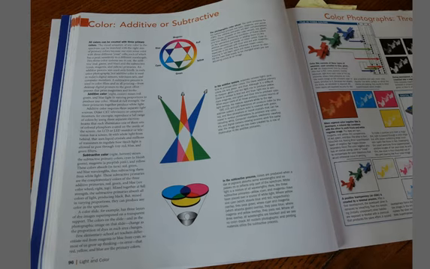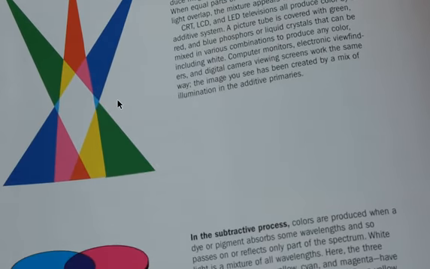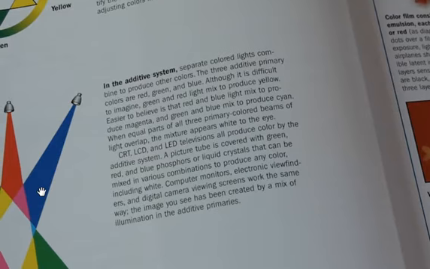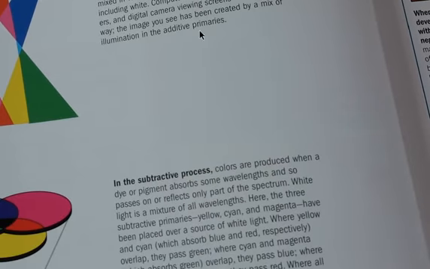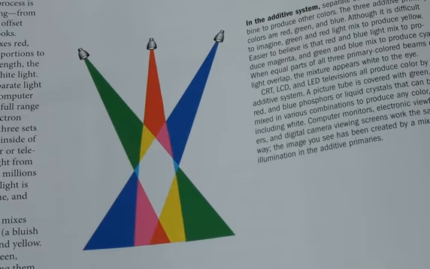As I say, the emphasis is very much on the creative aspects, but there is technical information here as well. Here you're going to see that there's reference to the additive process, the additive system, and also the subtractive system. If we think of the additive system in simple terms, light generating color, and the three colors that we're very familiar with, red, green, and blue.